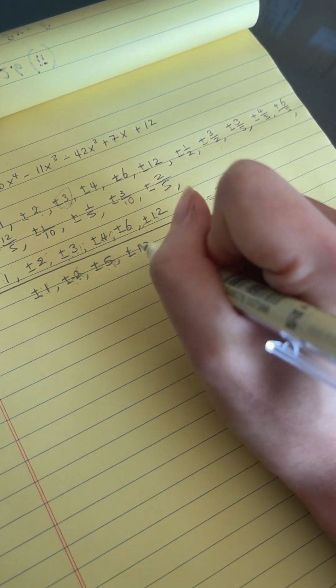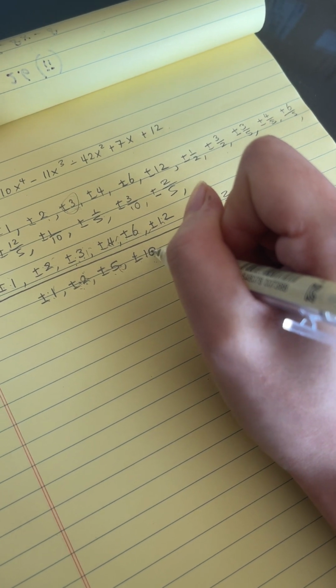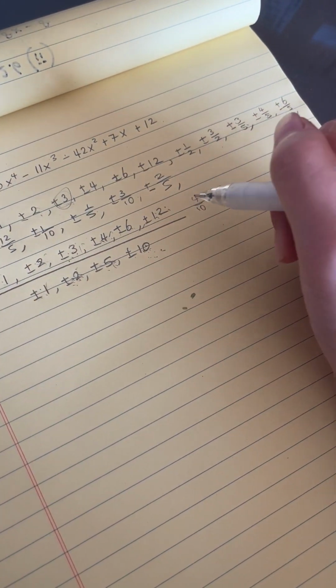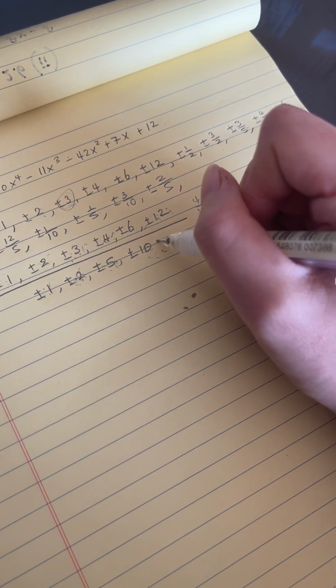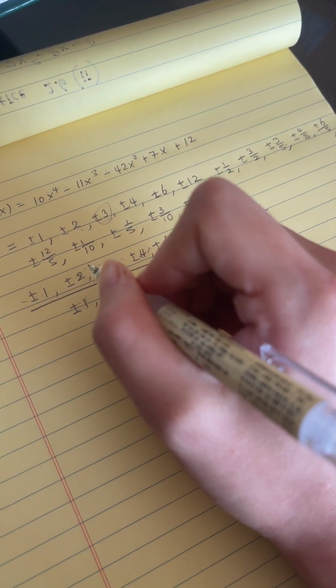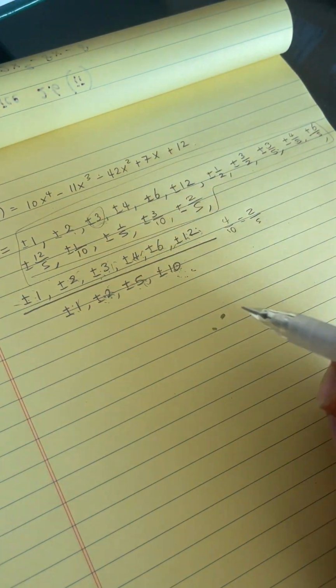All right. Plus minus 6 over 10, that's 3 over 5. 3 over 5, good. That's 6 over 5, good. So these are all the possible zeros. That's a lot, y'all.